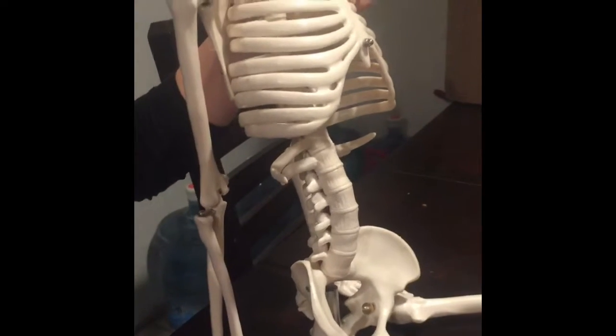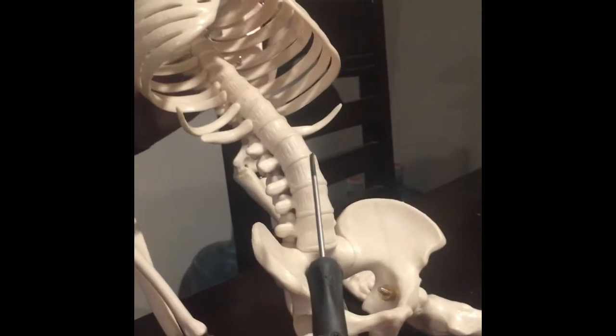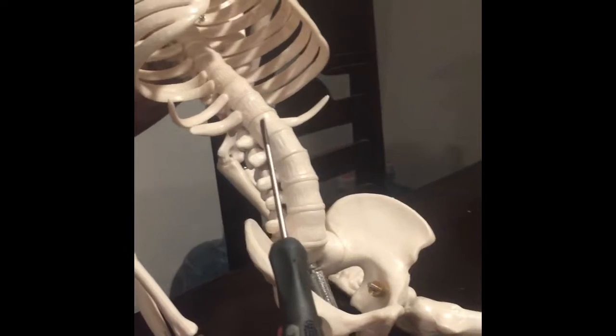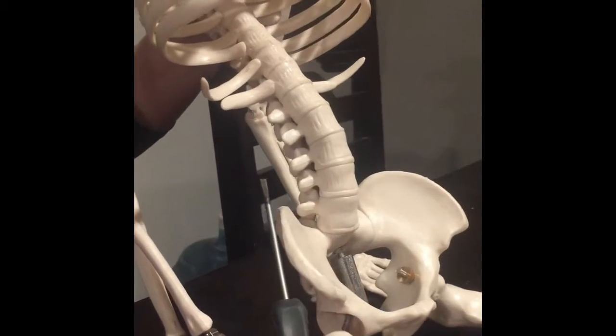And for the position of the intervertebral discs, okay.